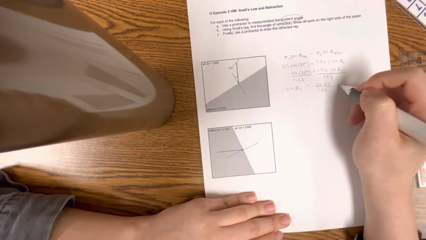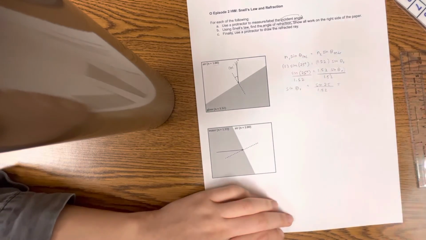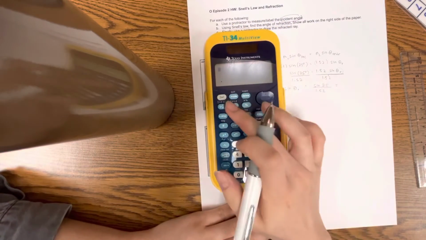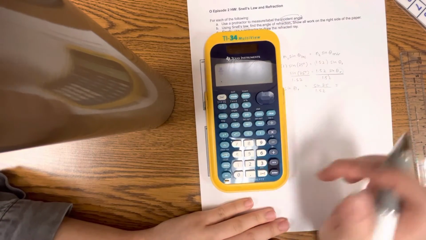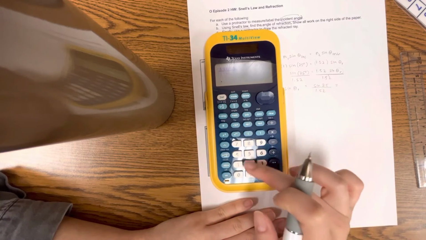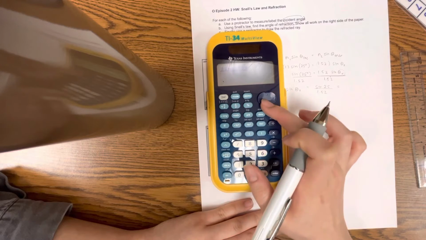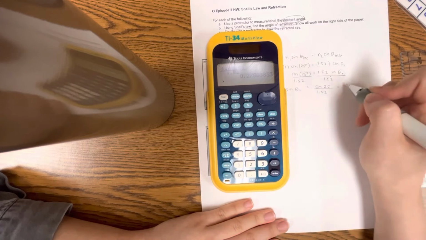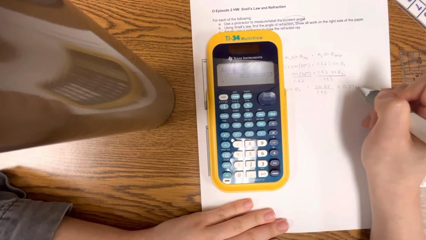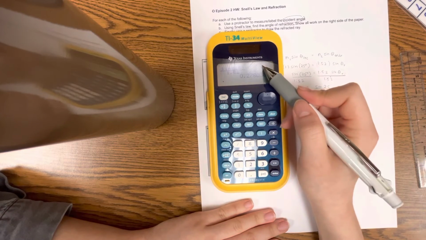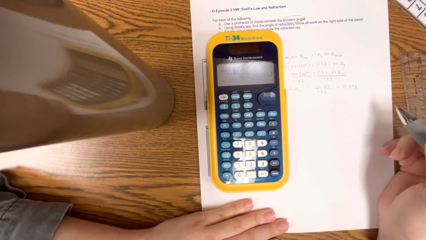When I put it into the calculator, I'm going to hit my fraction button. So sine 25 divided by 1.52 is 0.278. Make sure to check if it's in degrees mode.